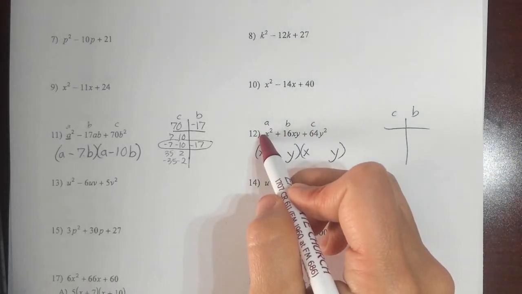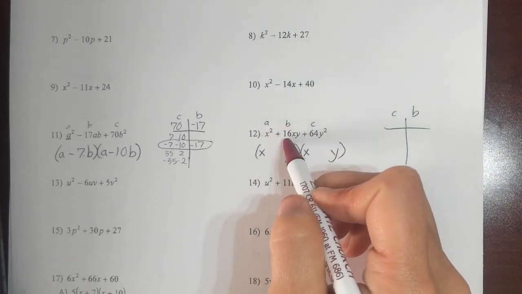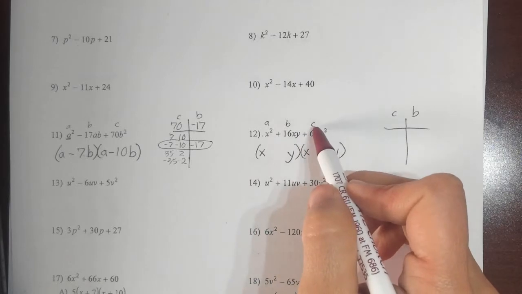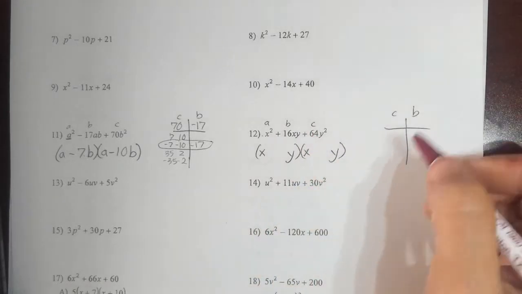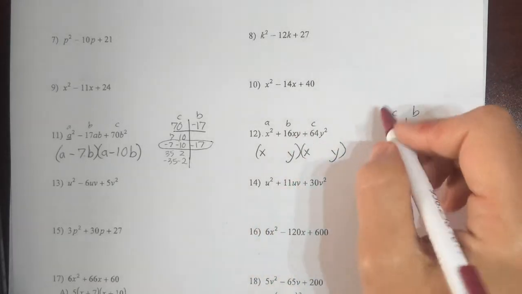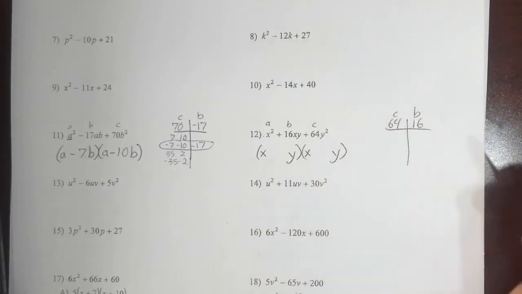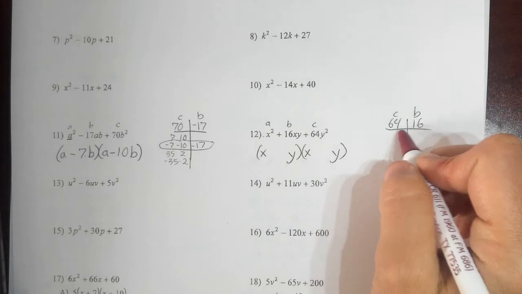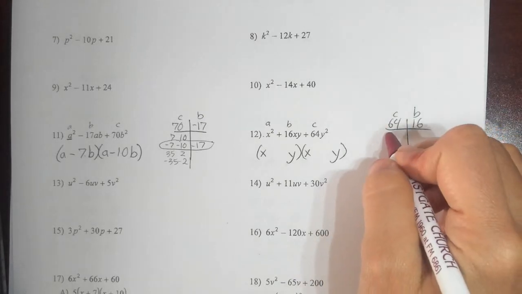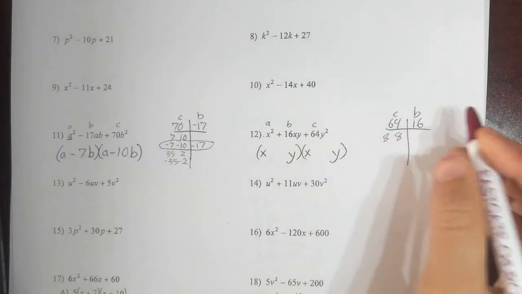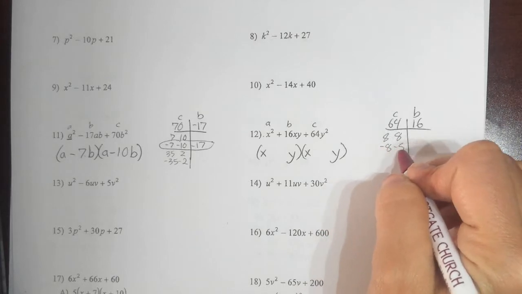A is the coefficient in front of the x squared, b is the coefficient in front of the middle one, and c is the coefficient in front of that last number. So my c value is positive 64, my b value is positive 16. Some factors of 64 would be 8 times 8, negative 8 times negative 8.